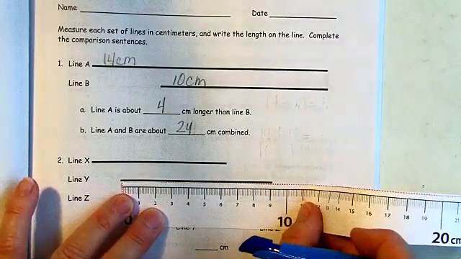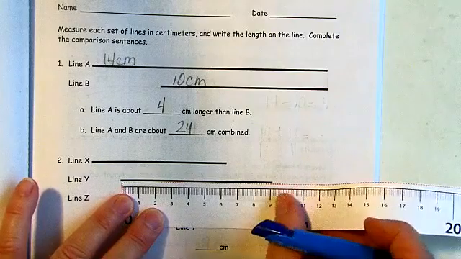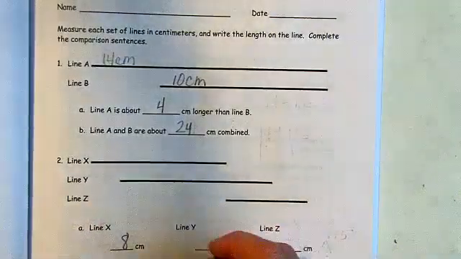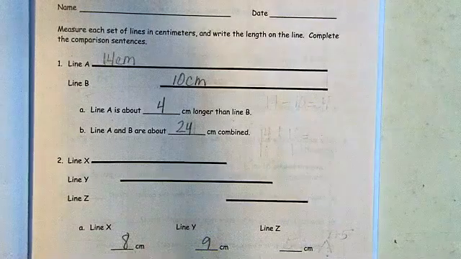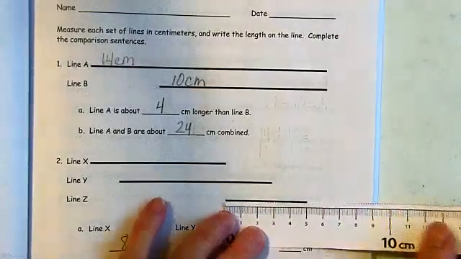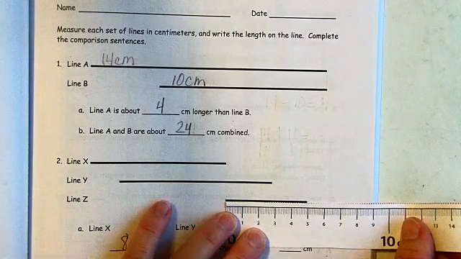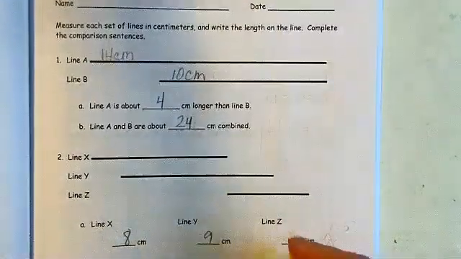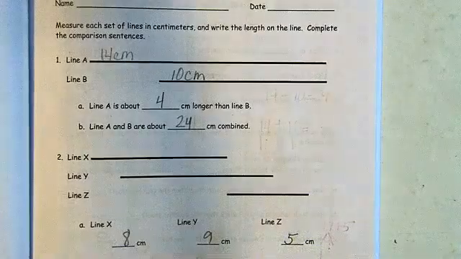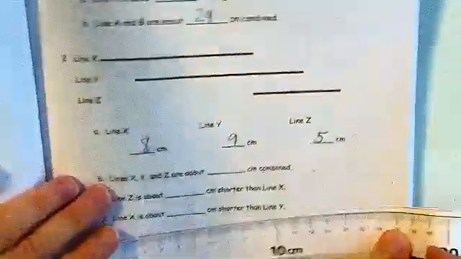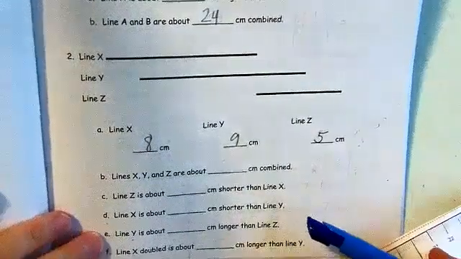It is about 9 centimeters. And then we're going to measure line Z, much shorter. And that one is about 5 centimeters.